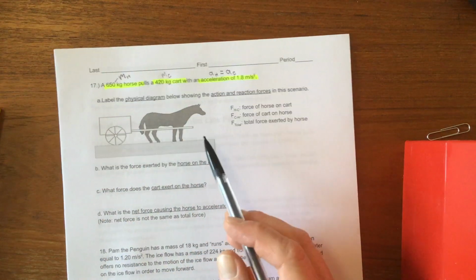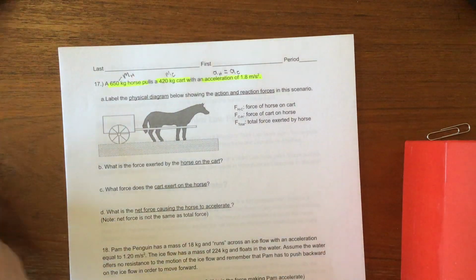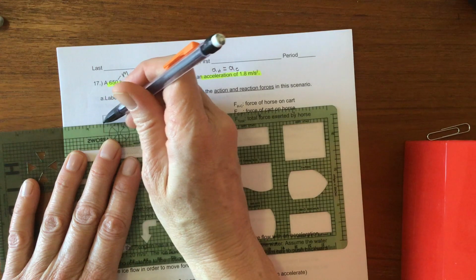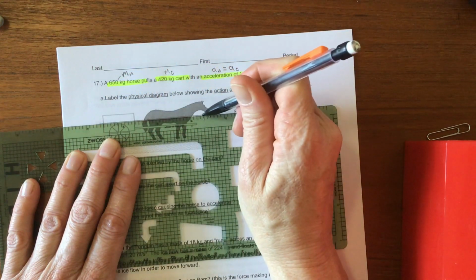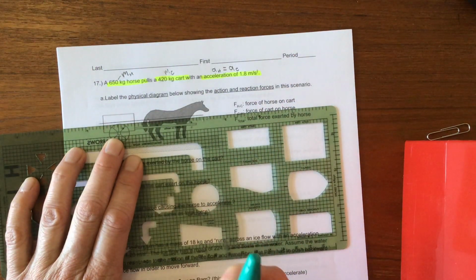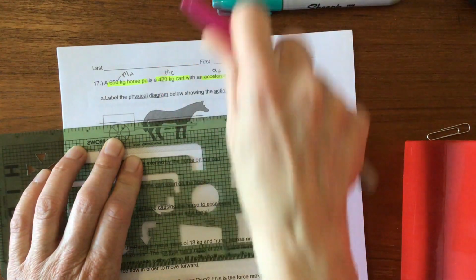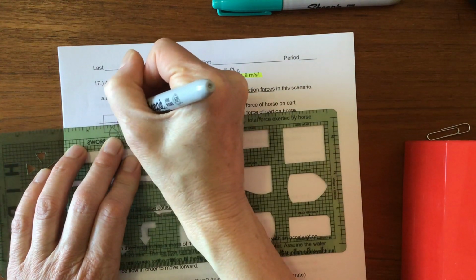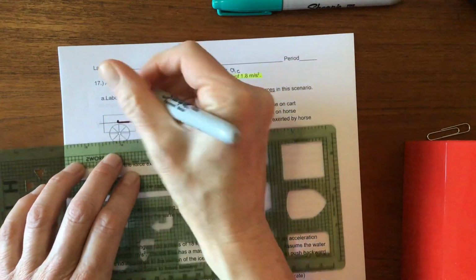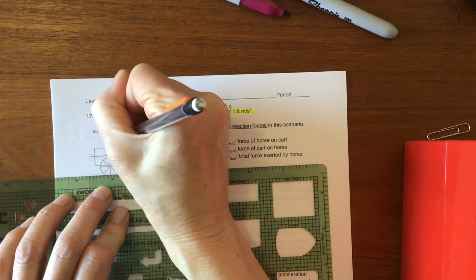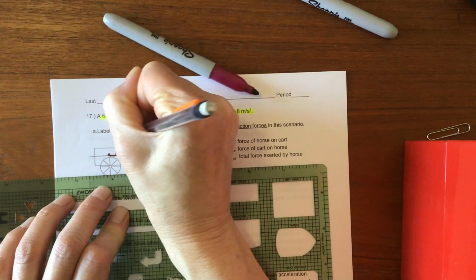Part A asks us to label the physical diagram. And to do that, I'm just going to draw a horizontal line first here, level with the horse and the cart to kind of give myself a guide. And we know that the cart is being pulled, so there's a force of the horse on the cart, right? That's going to be the action force. I'll put a dot here, center of mass of the cart, and that's a pull force, so it will go from the center and forward like that. And I'm going to label that as force of horse on cart.